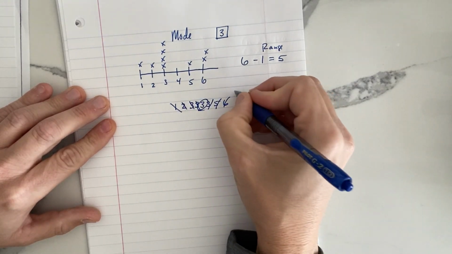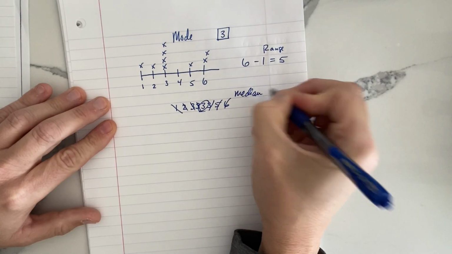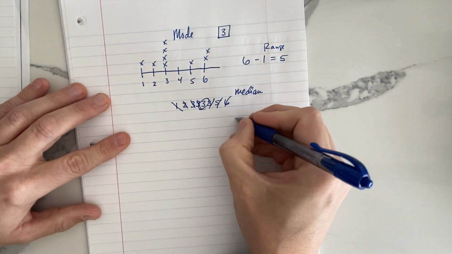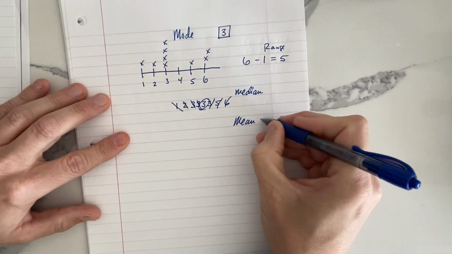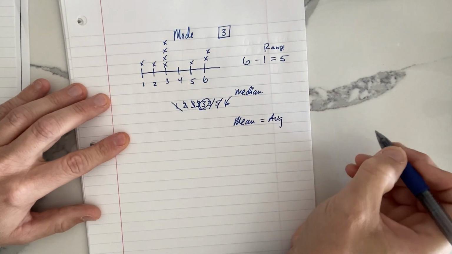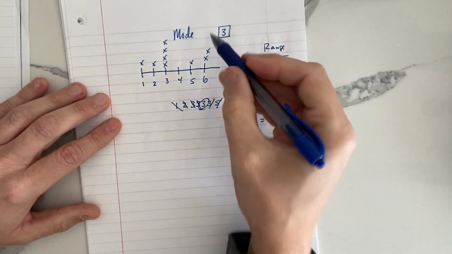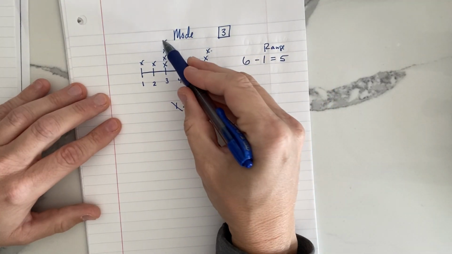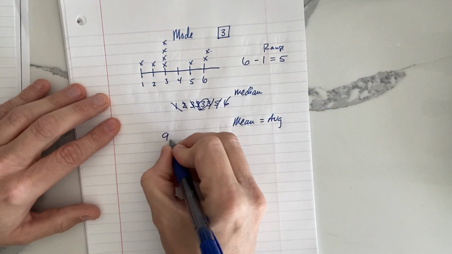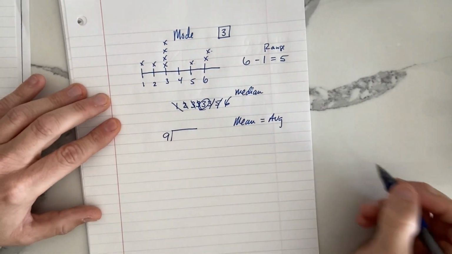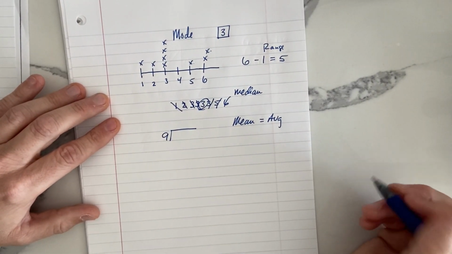And it comes to be 3. So that's the median, right? And then to find the mean, which means average, you'd add up all these numbers and then divide by how many numbers. So 1, 2, 3, 4, 5, 6, 7, 8, 9. So 9 would be on the outside, and whatever these numbers add up to would be on the inside. Okay? All right.